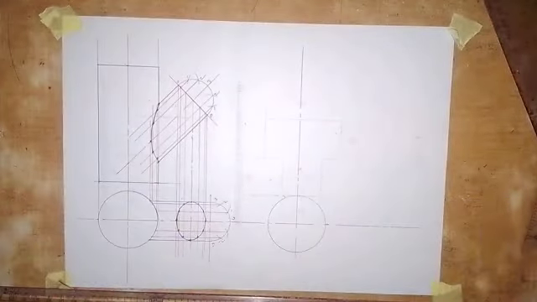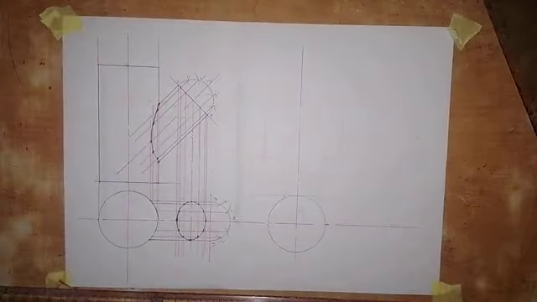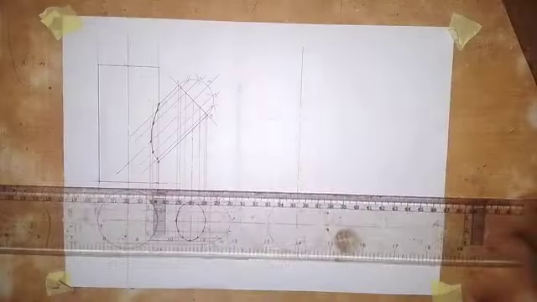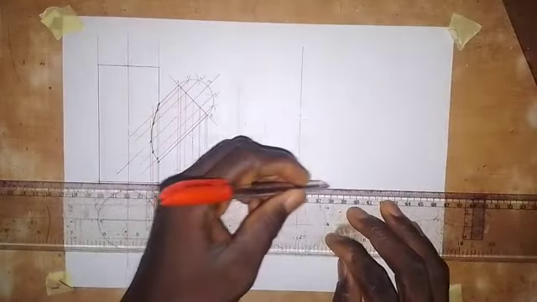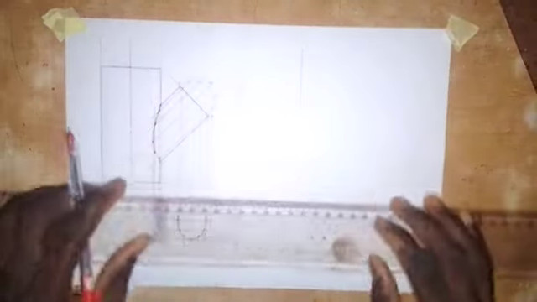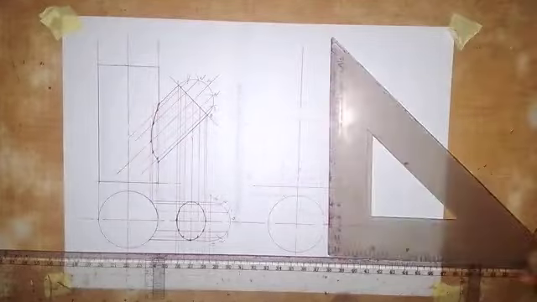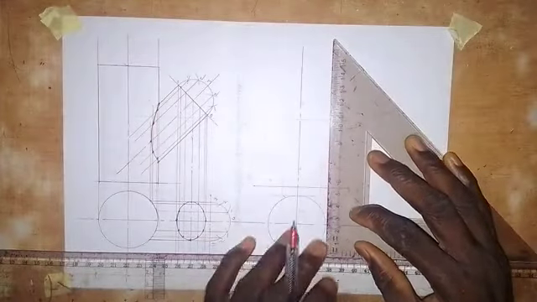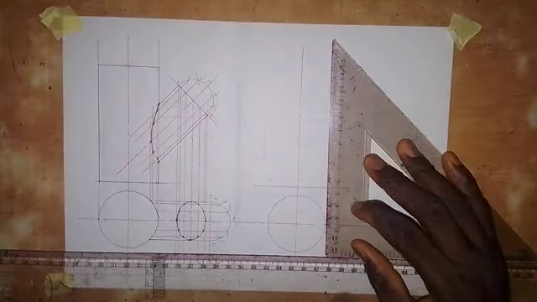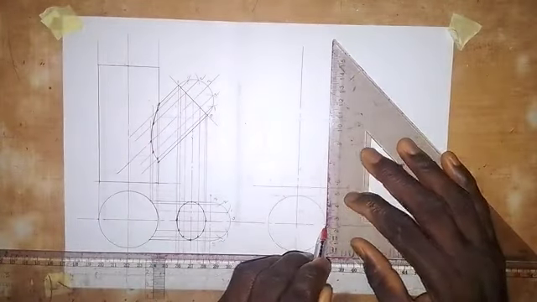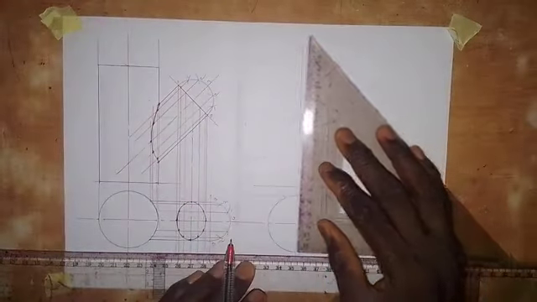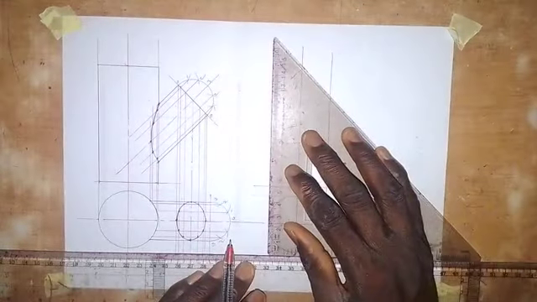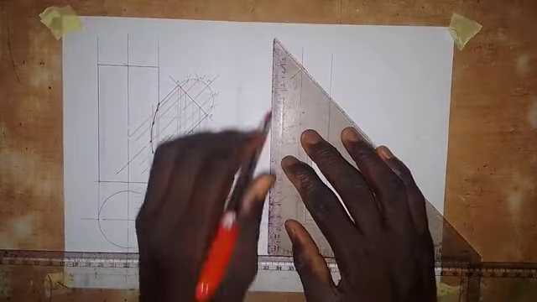Then the next thing that we are going to do is come up a little bit here. We want to draw the elevation of the vertical pipe, so we come up a bit and draw a horizontal line. Then from this point on the circle we draw a vertical line going up like this. Then we come to this side of the circle and also draw a vertical line, like this.